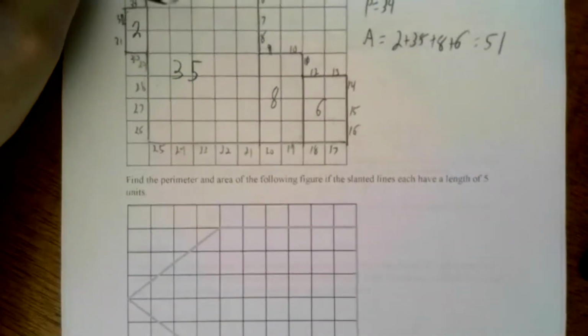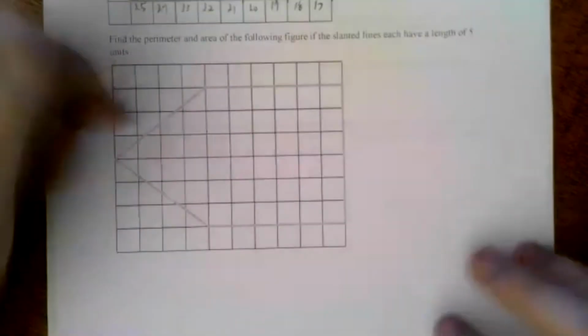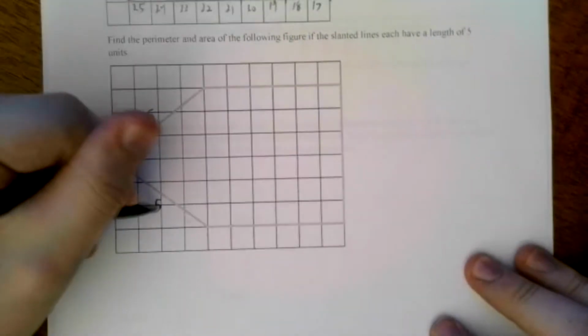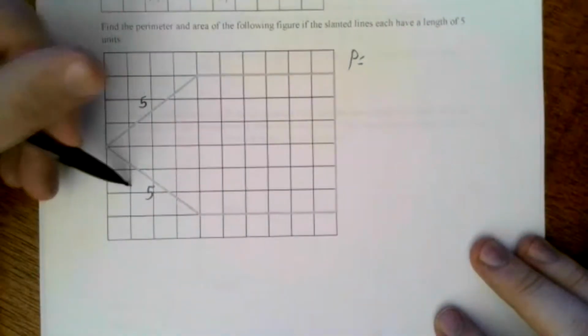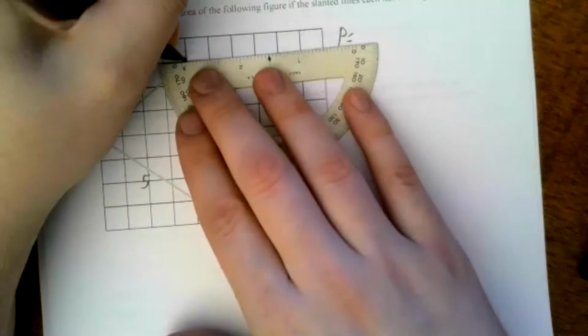We can do the same thing on the next one, right? So the next one says, find the area and perimeter of the following figure if the slanted lines each have a length of 5 units. So these slanted parts, they have a length of 5, right? So I think the easiest thing we'll do, so what we'll do first is find the perimeter. So we have 5 and 5, so all we just need to do is count the perimeter around the outside here. So maybe I should fill that in just so it's a little easier to see.